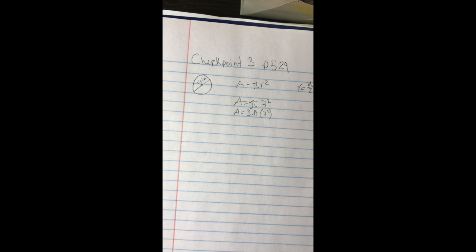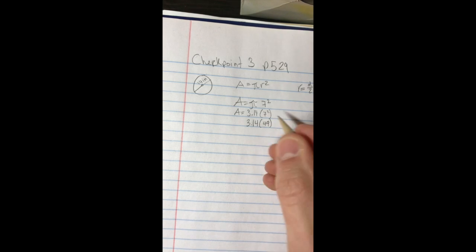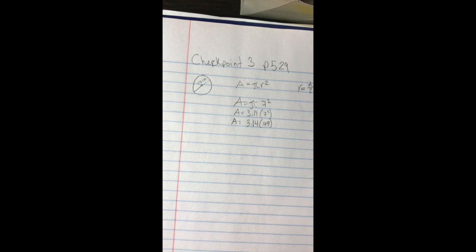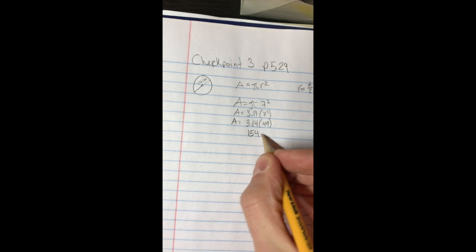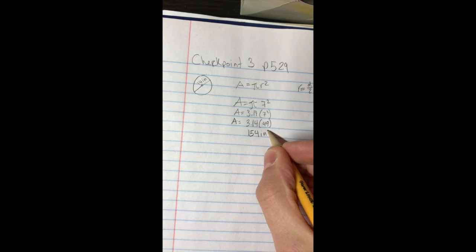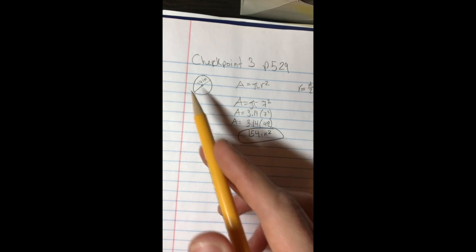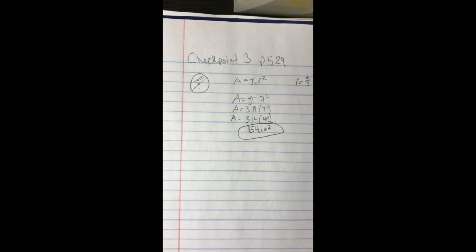That gives us 3.14 times 49 equals our area. When we type that in, we get 154 inches squared. So that is our total area for our circle. I hope that you guys are getting this, and let me know if you don't.